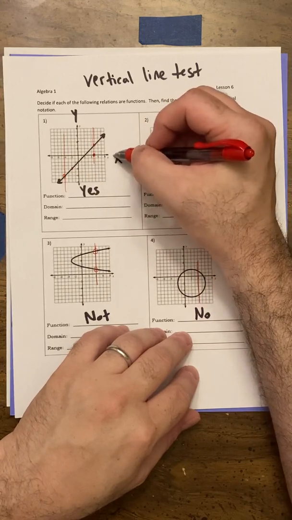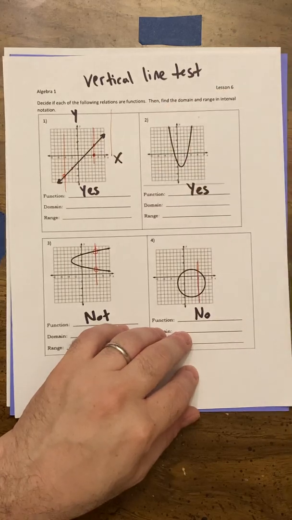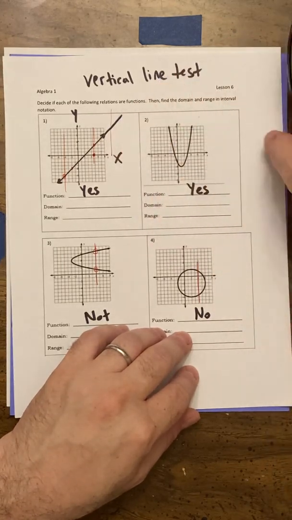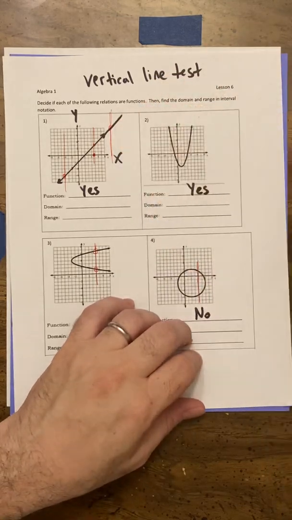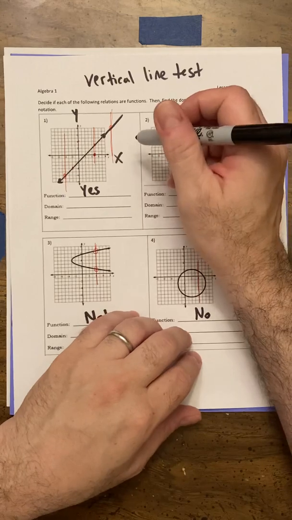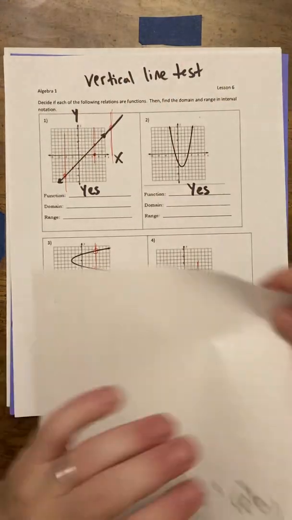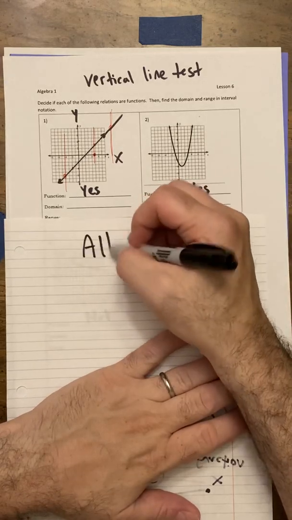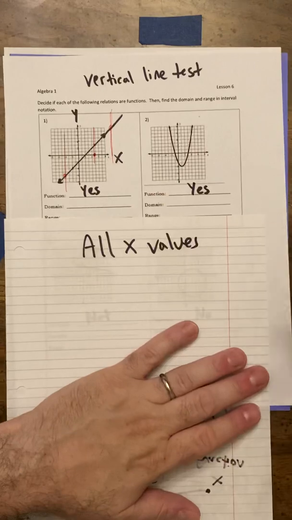Actually, now you might say, what about out here? There's nothing out here, but actually because this line has an arrow on it, it would actually continue out and it will hit an x. So we could actually say the domain is all values for x. And there's a shortcut for writing this. I'll put it on a separate sheet of paper so you can appreciate it a little bit. Okay, all x values, everything, the domain is all x values.